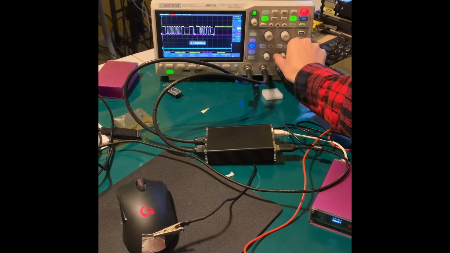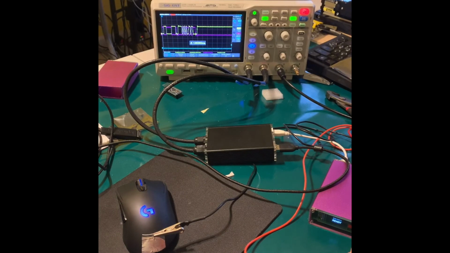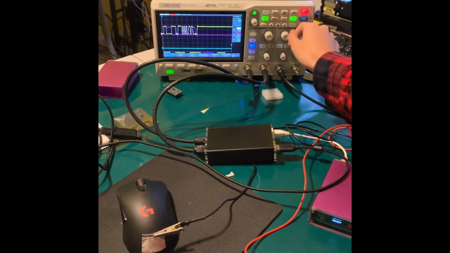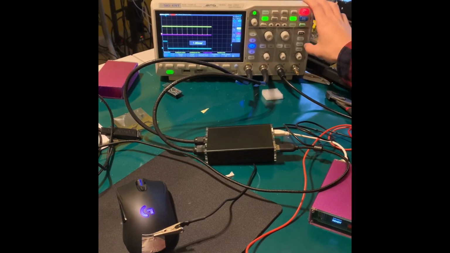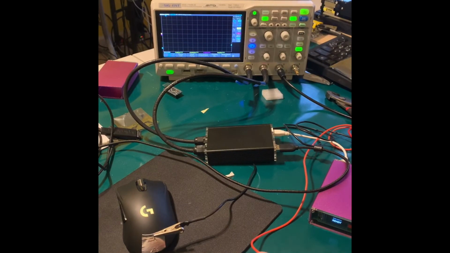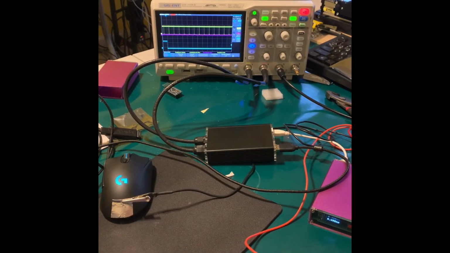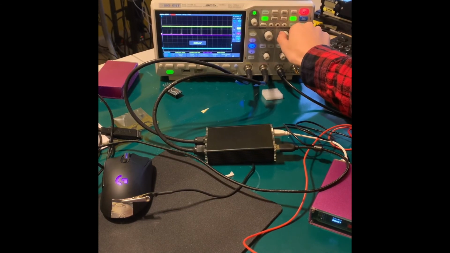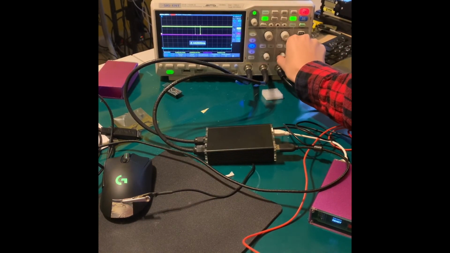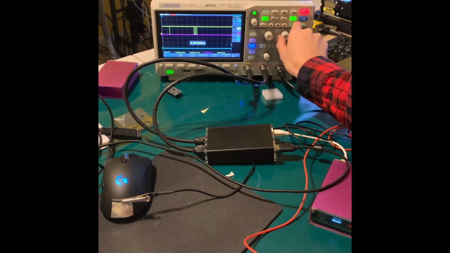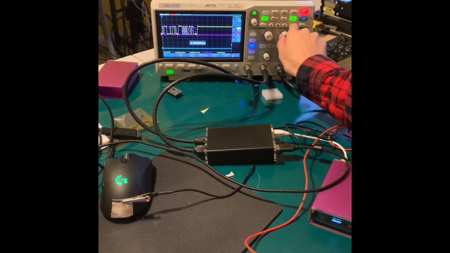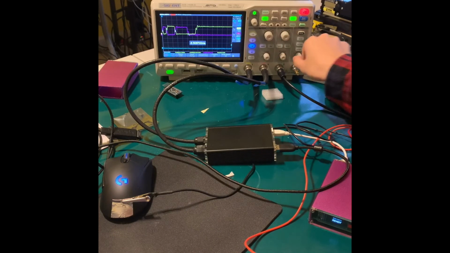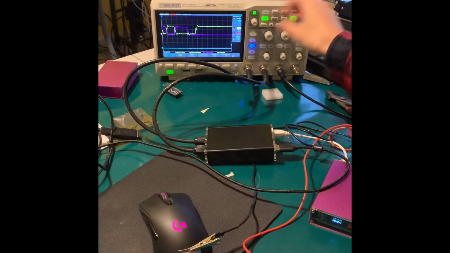If we zoom in here, so we got 6.136, and then we can reset. 6.492. And then the oscilloscope will say 6.506.